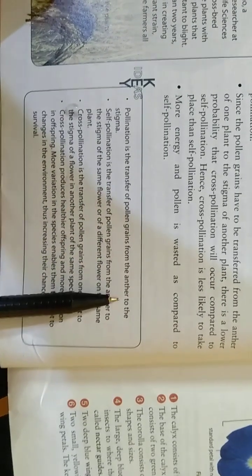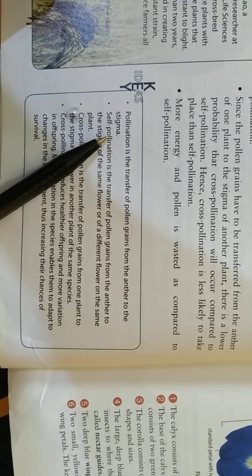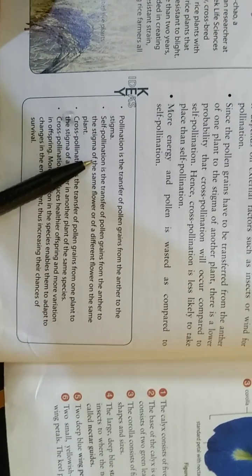Pollination is the transfer of pollen grains from the anther to the stigma. Self-pollination is the transfer of pollen grains from the anther to the stigma of the same flower or of a different flower on the same plant. Cross-pollination is the transfer of pollen grain from one plant to the stigma of a flower in another plant of the same species.